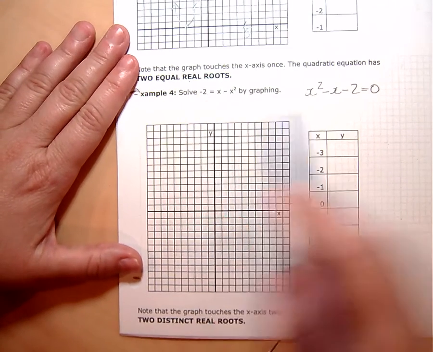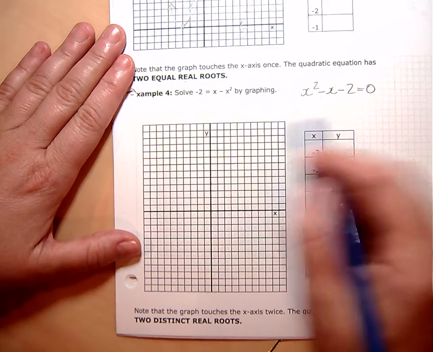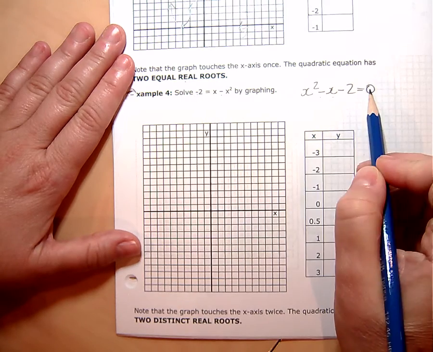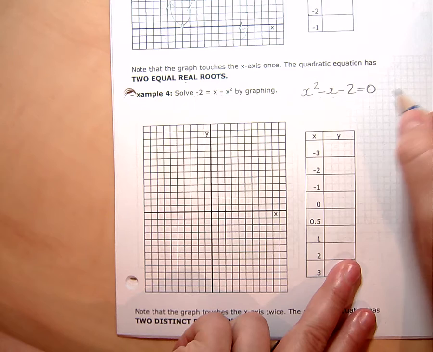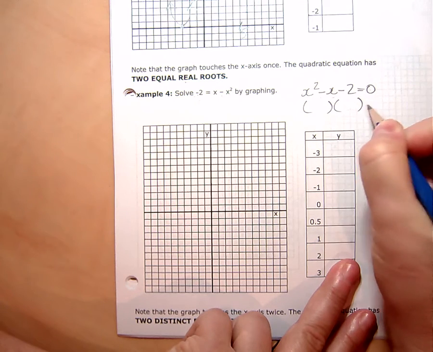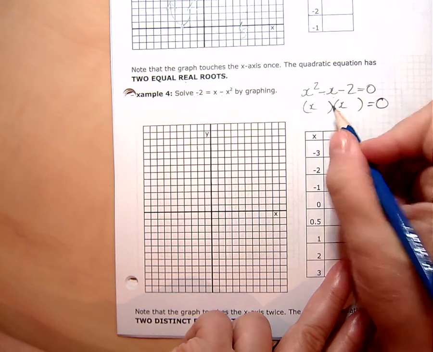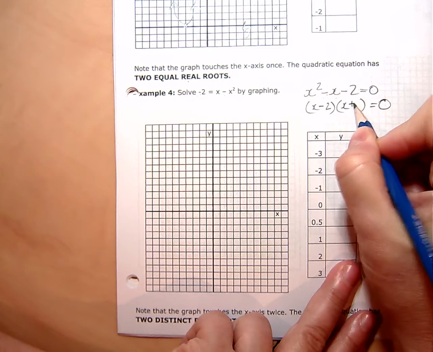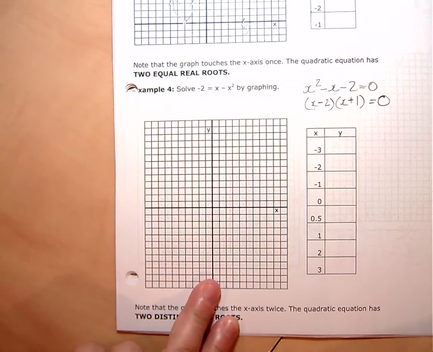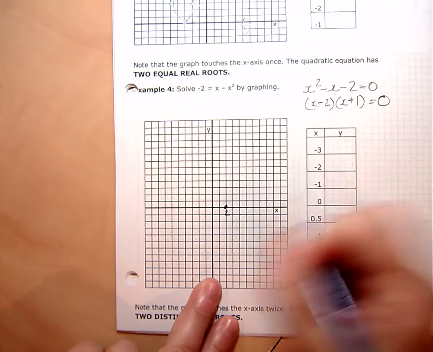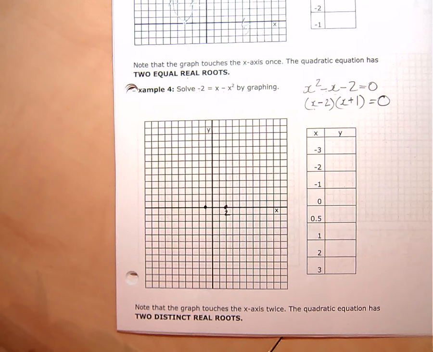Okay, let's try another one. Here, solve this. So first we need to rearrange it so it's in standard form. Bring the x squared over, bring the x over, and negative 2 is there, and nothing's left here. So now I'm going to factor this. What multiplies to negative 2 and subtracts to 1 is, of course, negative 2 and positive 1. So now at x equaling 2, just put a 2 there, and at x equaling negative 1, I have my two distinct real roots.